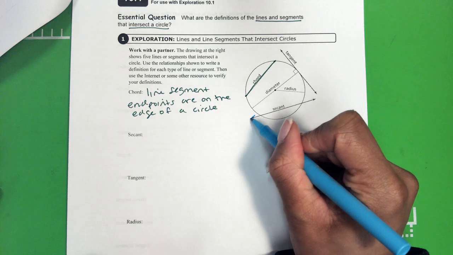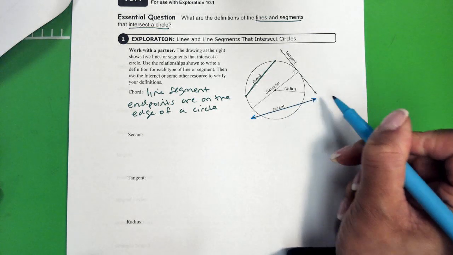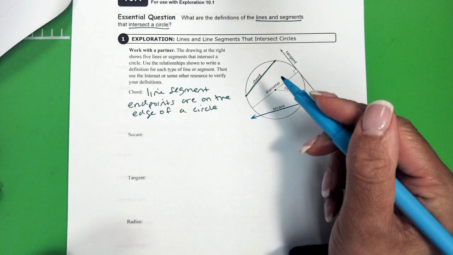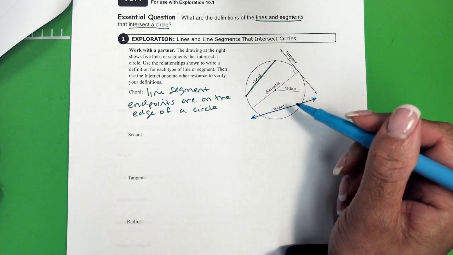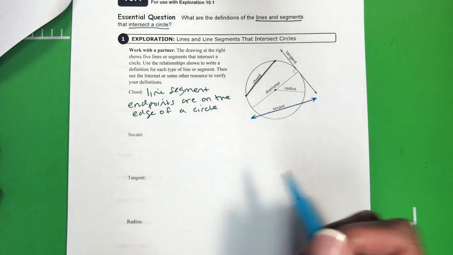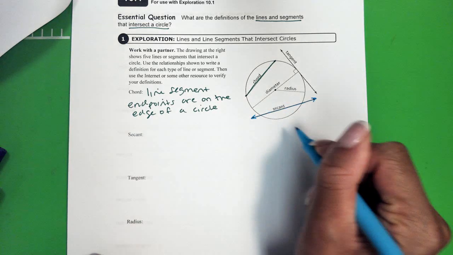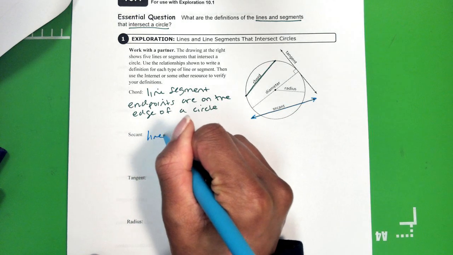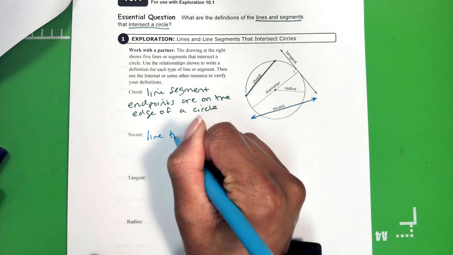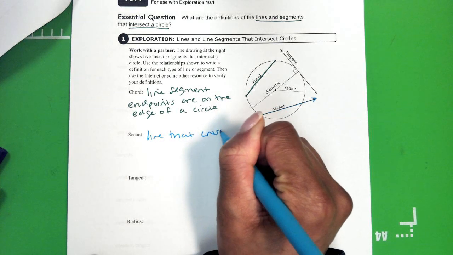And so you have secant, which looks very similar to a chord. However, the difference is it's a line. Lines mean they have arrows. Chords or segments have endpoints, and lines have arrows on the end. So the secant is a line. You can say that it crosses a circle.